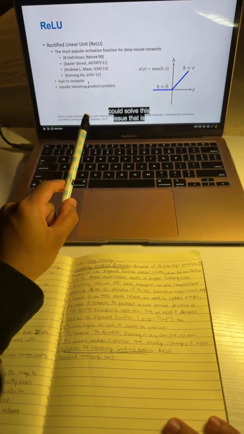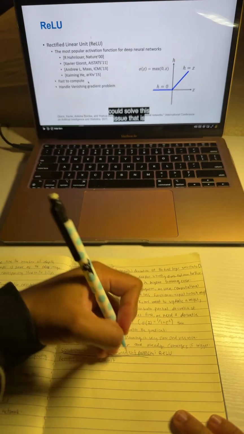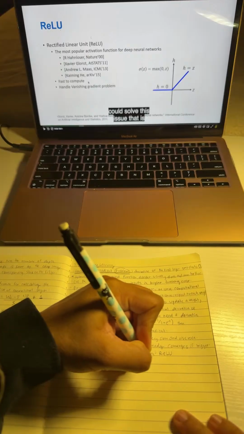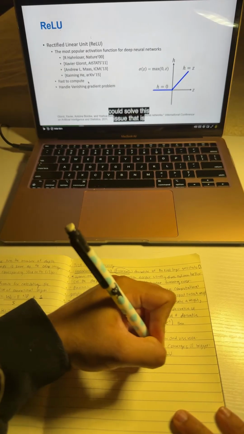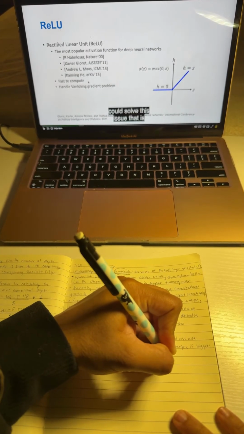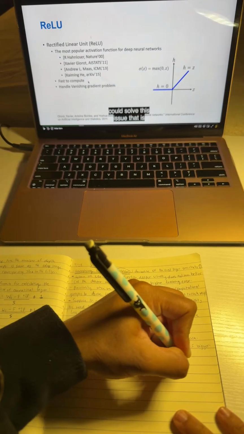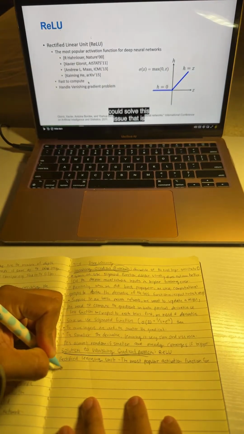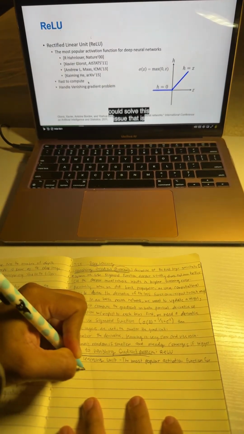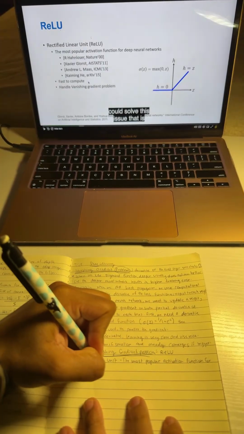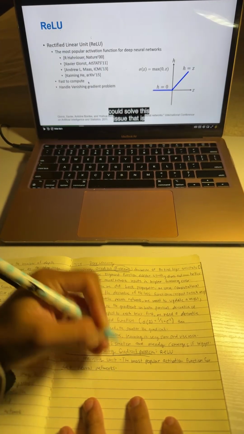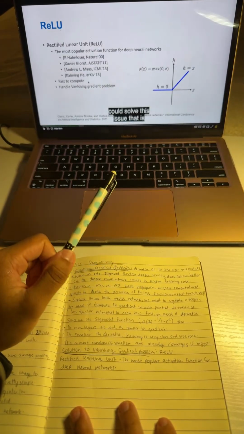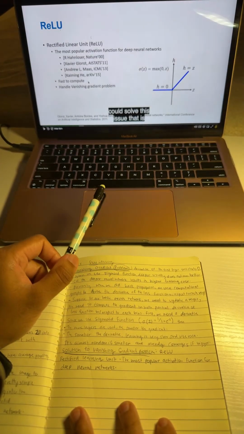The most popular activation function for deep neural networks. R. Okay, 5. capacity compute handles it.